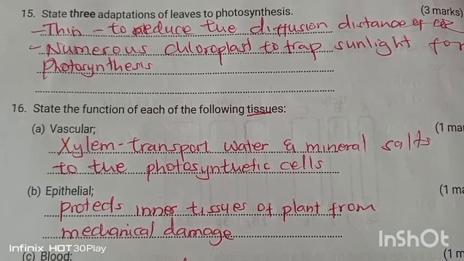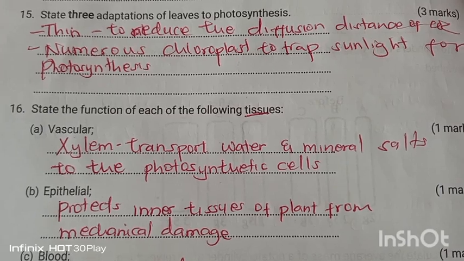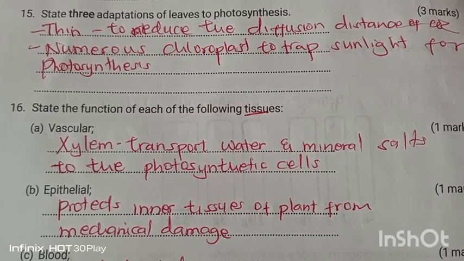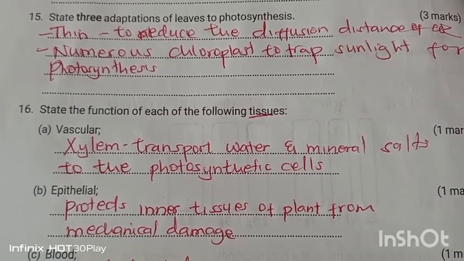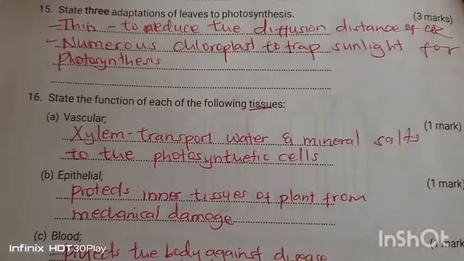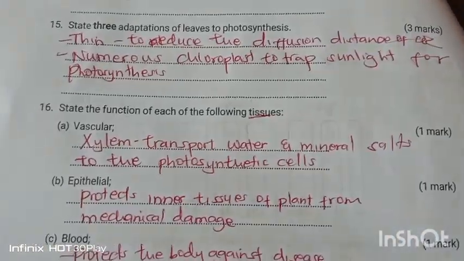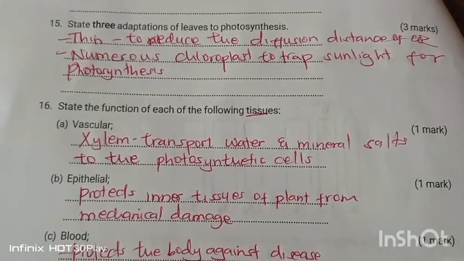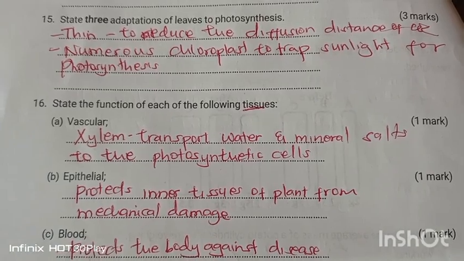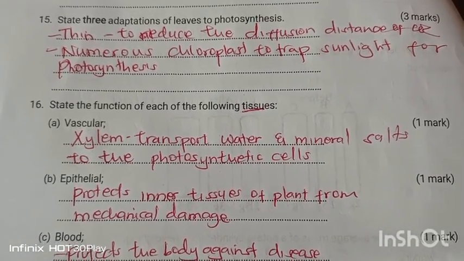The leaf also has xylem vessels a short distance away to supply water and mineral salts to the photosynthesizing cells. And they have phloem a short distance away to transport the manufactured food. The leaves also have palisade mesophyll cells that are closely packed to trap maximum sunlight.